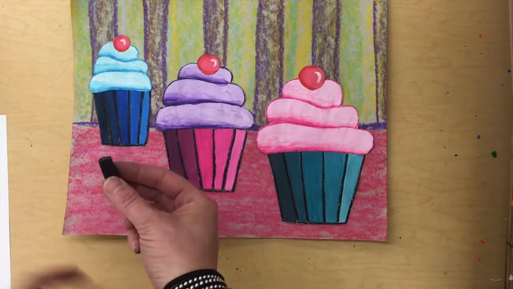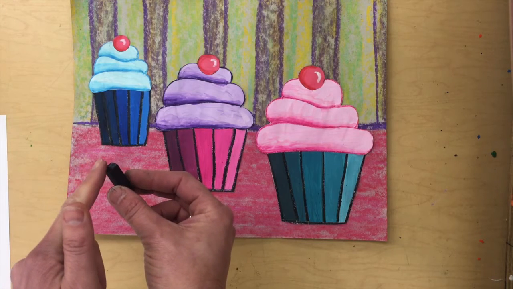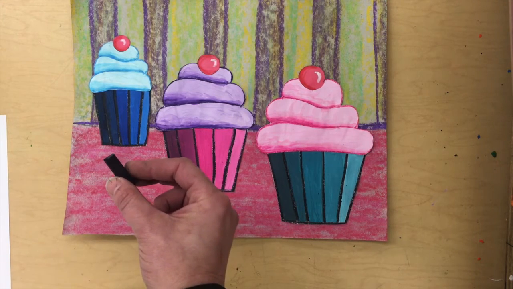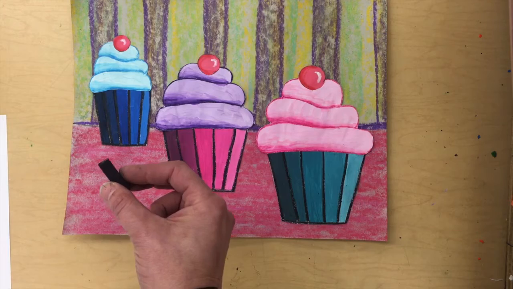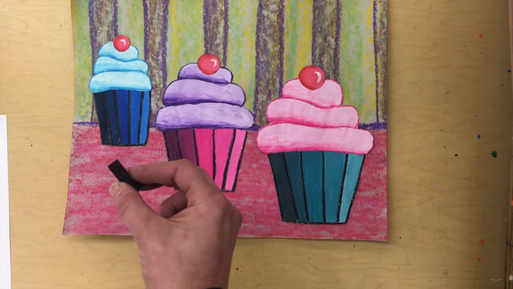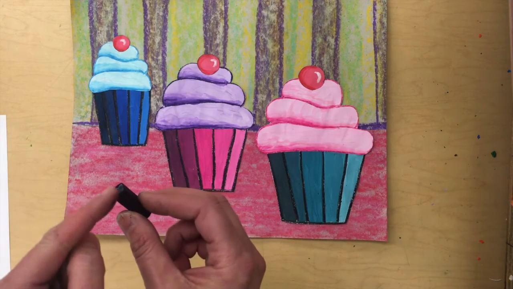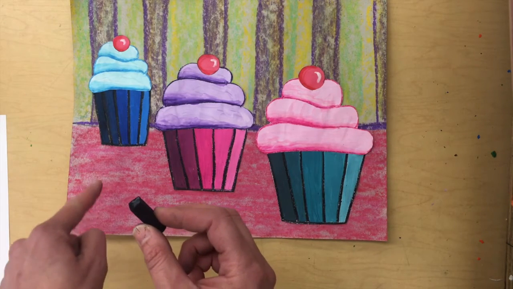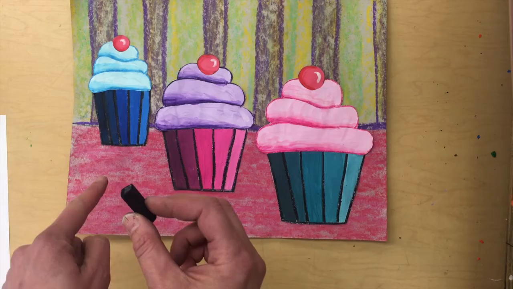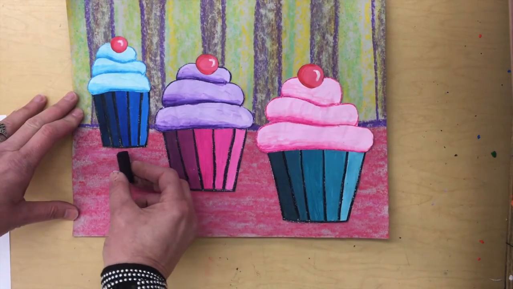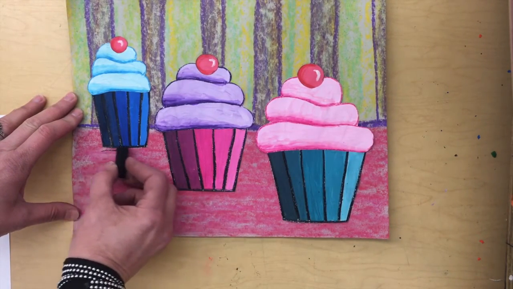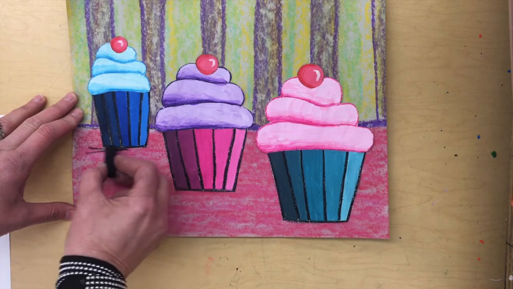And this is what you're going to do. I'm going to draw or color with the corner of my chalk. And I am never, ever going to just draw black, dark, dark, dark. I want to draw gently because I want some of my table color to show through. I'm going to start in about the middle of the cupcake on the bottom. And I'm going to just sort of sketch.